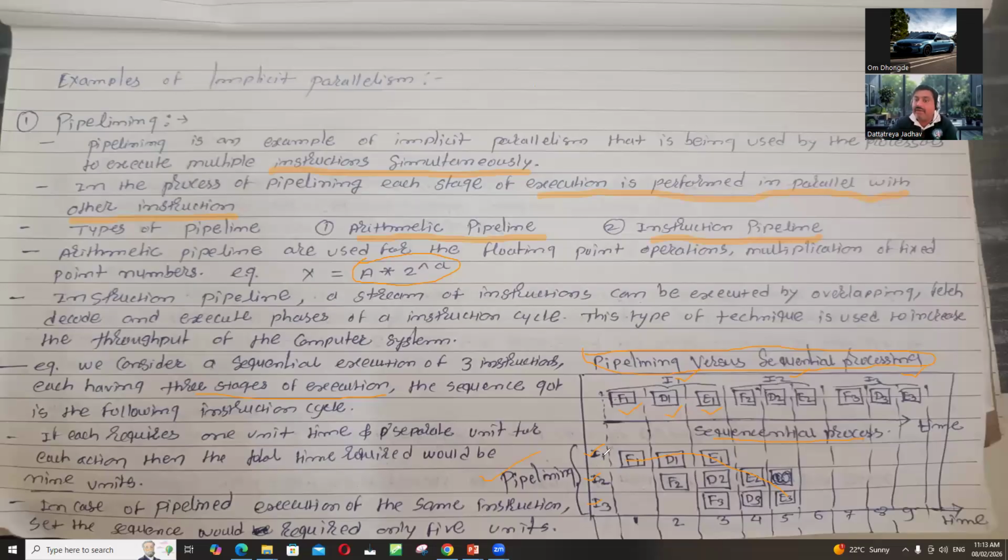In I1, I2, I3, all instructions are working at the same time. F2 will be required for this one, so it is executed here in I1 also. Just look: F2 is related with I2, but it needs to be executed in I2. When I1 is executed, at the same time I2 is also executed, and at the same time I3 is also executed.